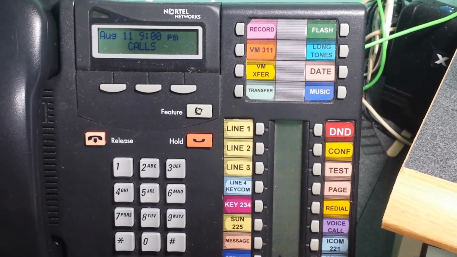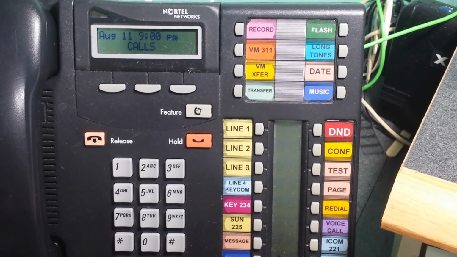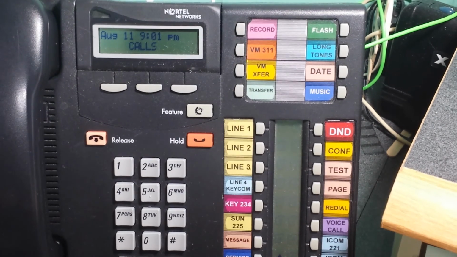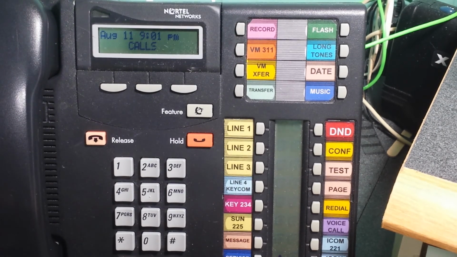So that's how the Nortel kind of functions, basically. I prefer Avaya phone systems to Nortel. I think the Nortel systems are a little bit more complex on the user interface versus Avaya products, but now Avaya owns Nortel, ironically. And the Nortel system has powerful features. So if you do have any questions or comments, please post them below.